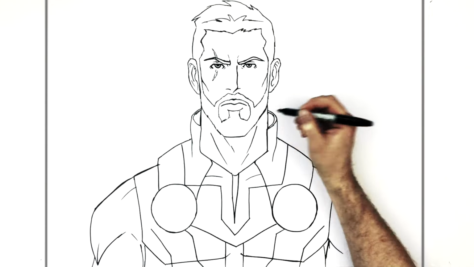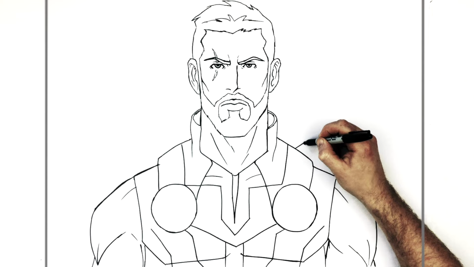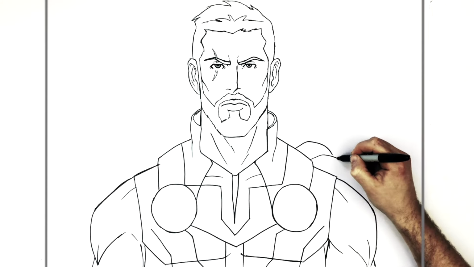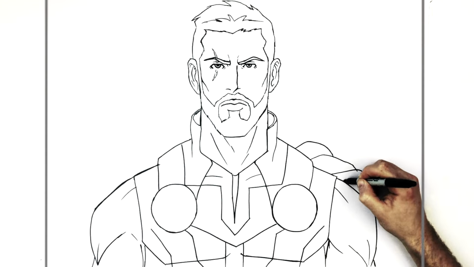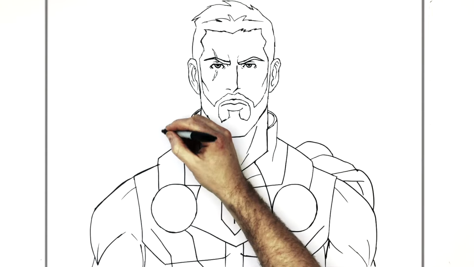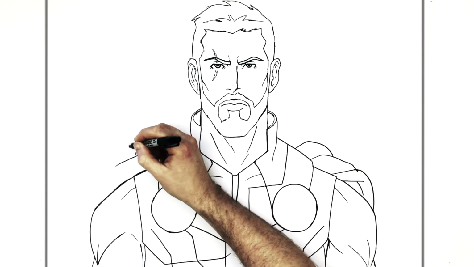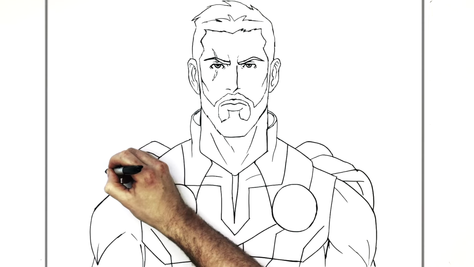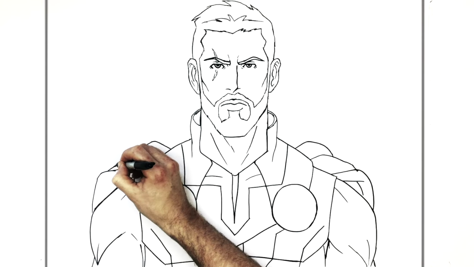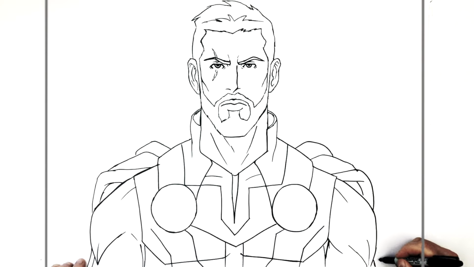Okay, so then his cape kind of comes out from behind him. So it comes out from behind his body here, bumping out, sort of flowing, like so, down to there. And then same over here. Maybe comes out here a little bit. Like so, right, okay.